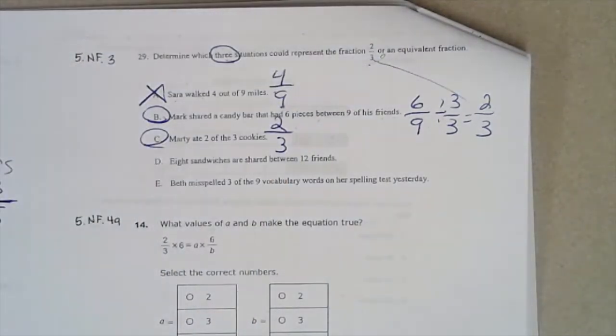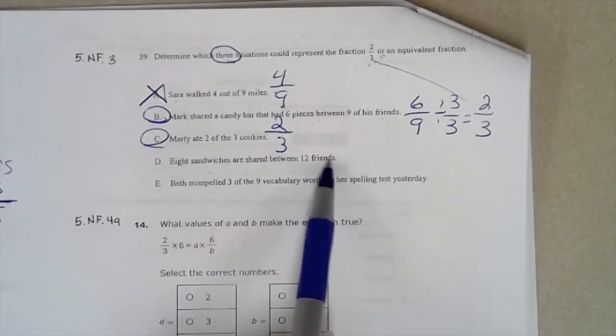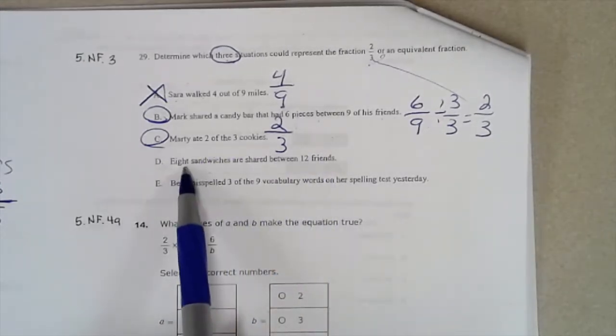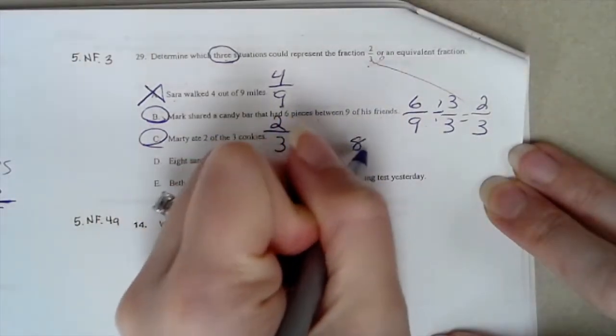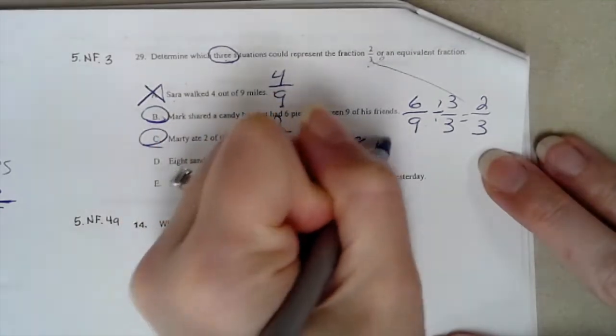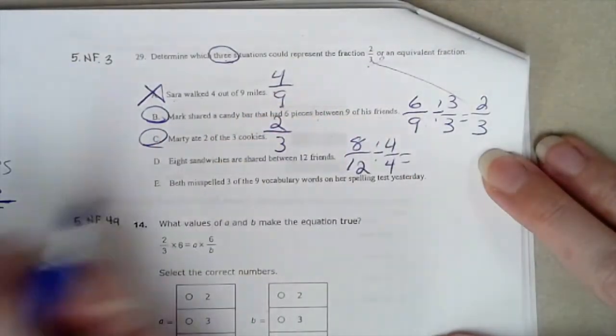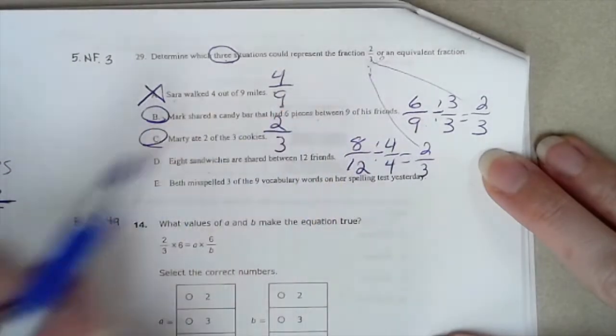8 sandwiches are shared between 12 friends. Do we have sandwiches shared with friends, or do we have friends shared with sandwiches? We have sandwiches shared with friends. So that's 8 sandwiches divided by 12 friends. Can we simplify this? Yes, we can. We can divide them both by 4 over 4 to get 2/3, and that's the equivalent fraction we were looking for.